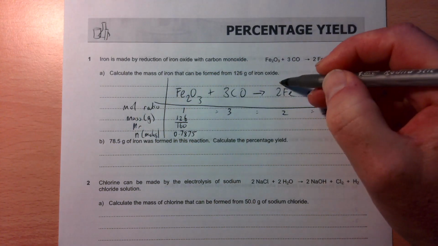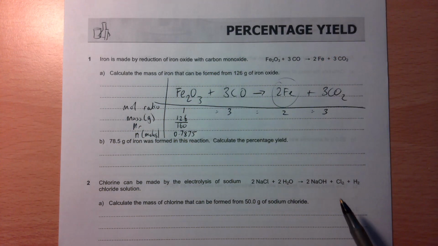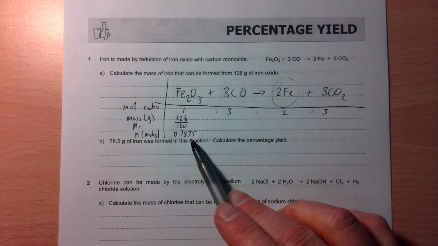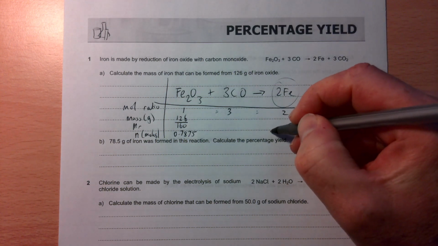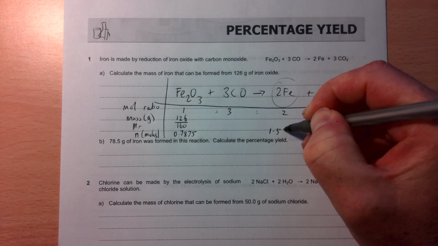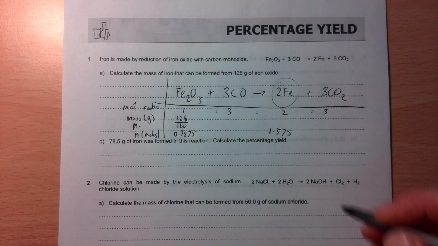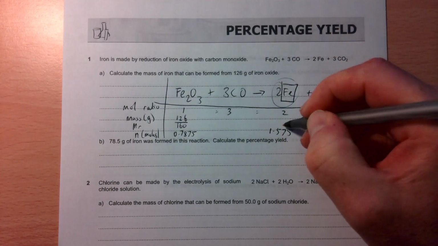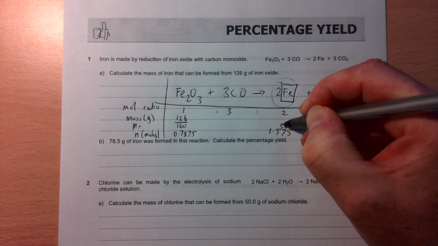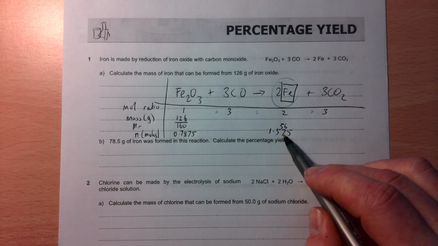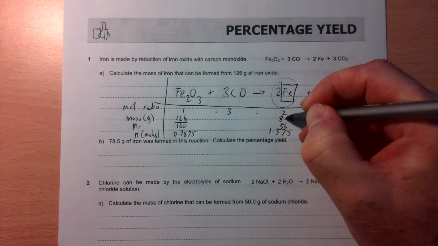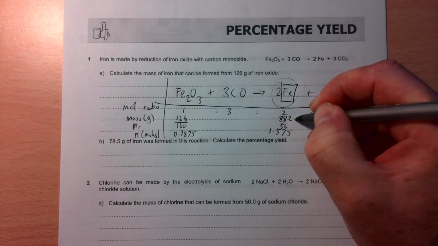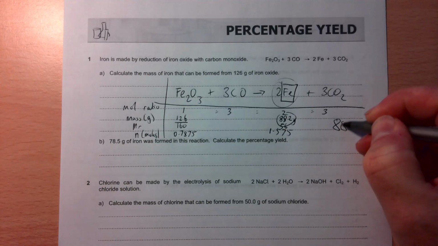We've been told to work out the moles and the mass of iron, so it's a 1 to 2 ratio, so we times that by 2 and we get 1.575 moles of iron. The formula mass of the iron is 56. To get the mass, you do the moles times the formula mass. It gives you 88.2 grams. So that's our answer there, 88.2 grams.